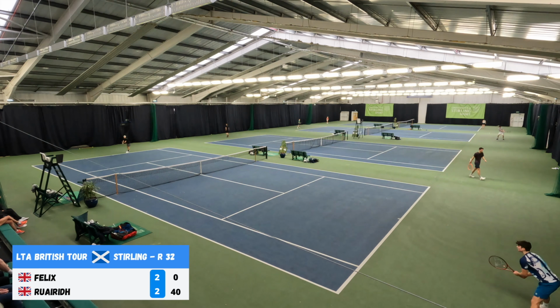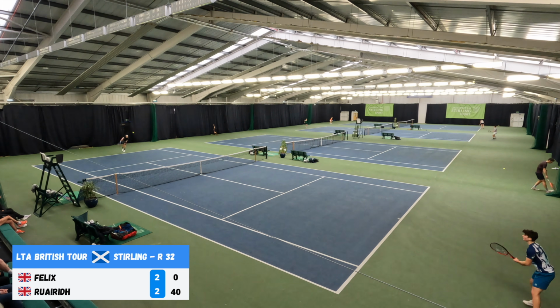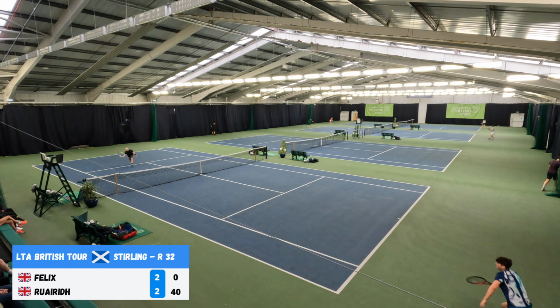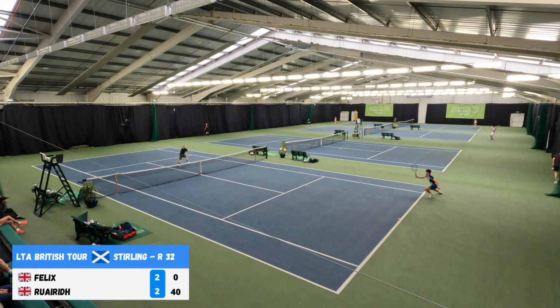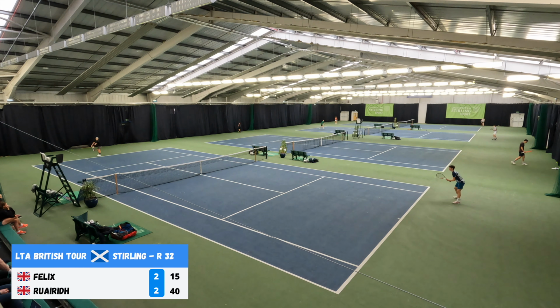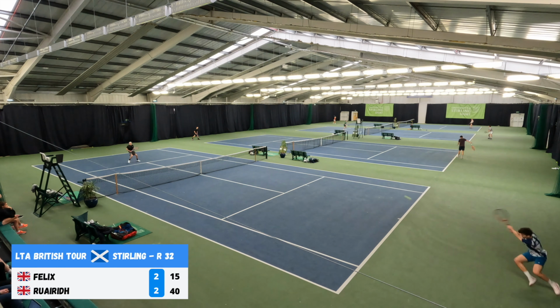15-love down in that game, so giving him the opportunity again to go and take a big lead in each of these games. And of course, every game that you're 40-love down, your chances as a returner of winning that game are extremely low. So the first 2 or 3 points are super important, because the first 2 or 3 points dictate how much confidence the server has and how much chance you have of breaking.